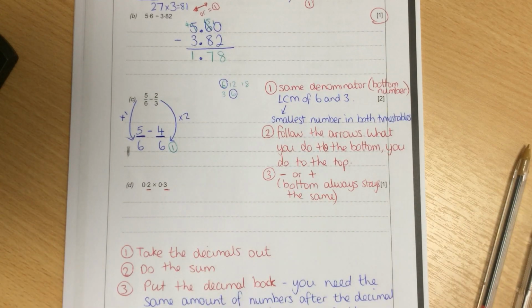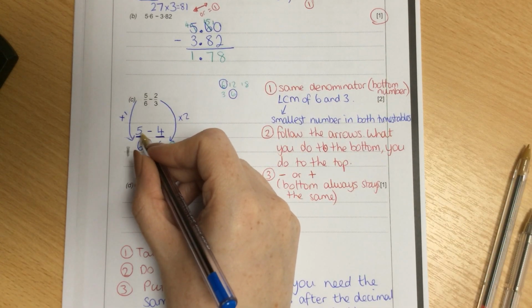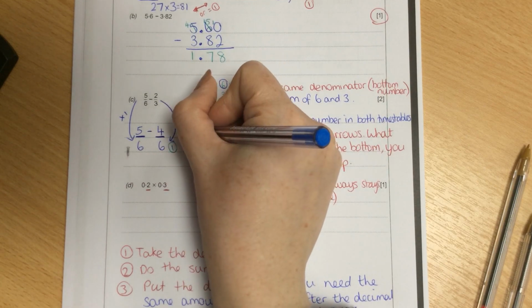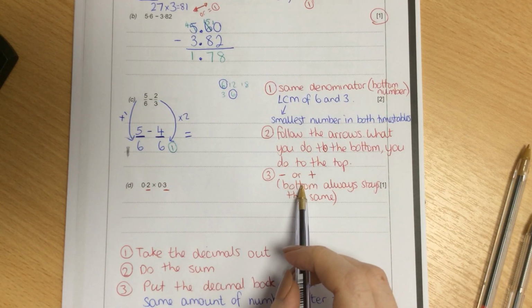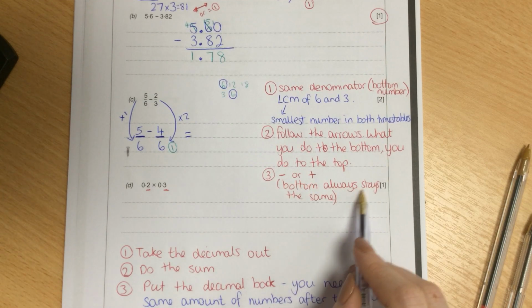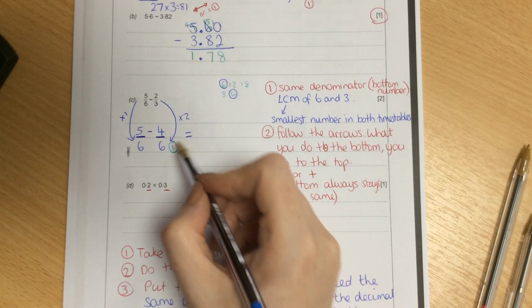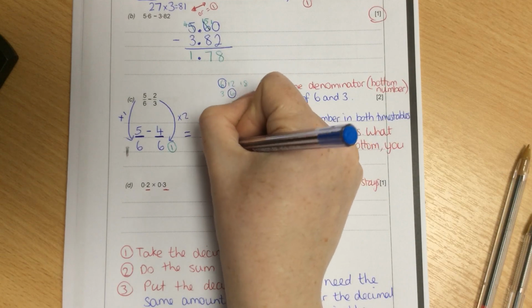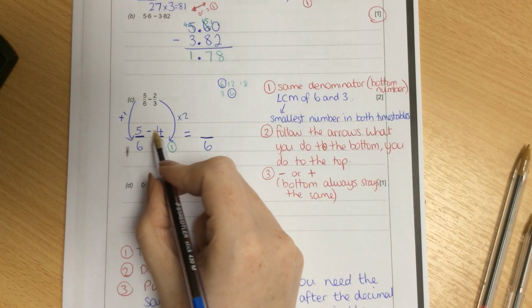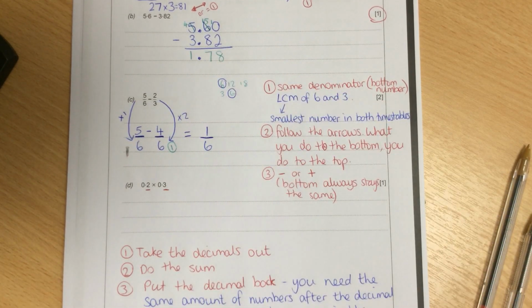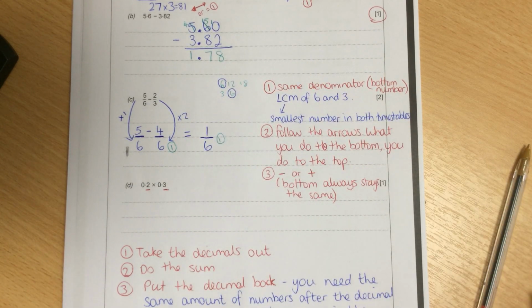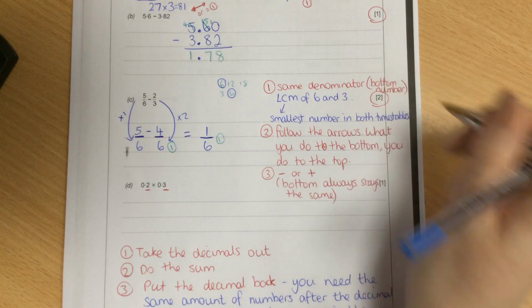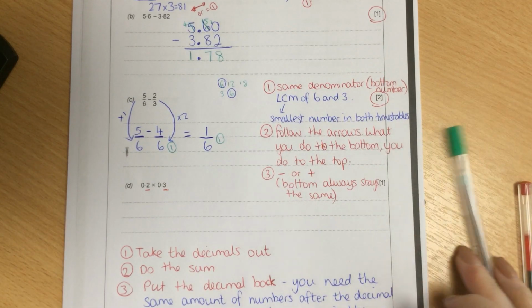To give me my final mark, I've actually got to do 5 over 6, take away 4 over 6. So this is where I use the third rule now. I add or take away the fractions, but the bottom number always stays the same. So the bottom number is going to stay as a 6, and then I just do 5, take away 4, which is 1. And that there is your final mark. So 1 over 6 gets you 2 marks straight away.